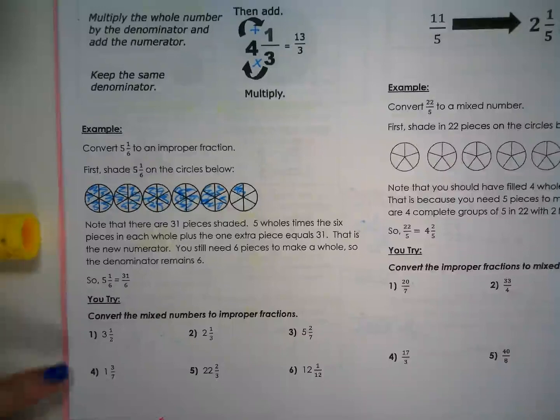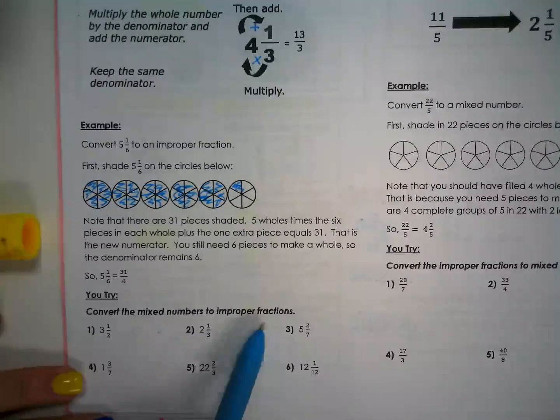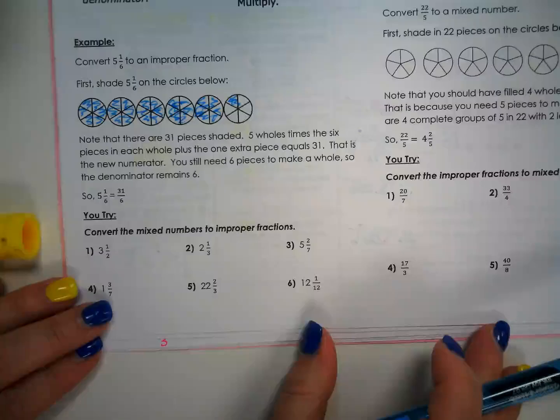All right. When you've got numbers 1 and 2, stand up. Yep. Because we're going to move on from here as long as we got it. Yes. It says convert the mixed number to improper fractions. When you've got 1 and 2, just stand up for me.